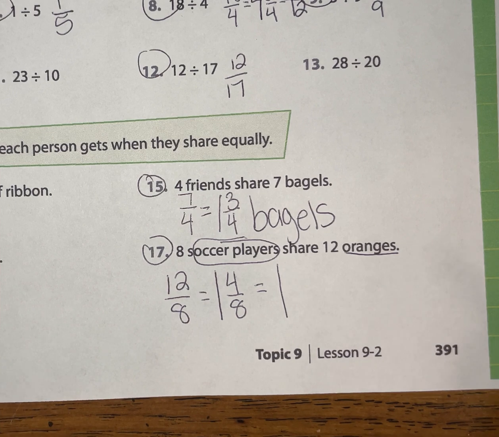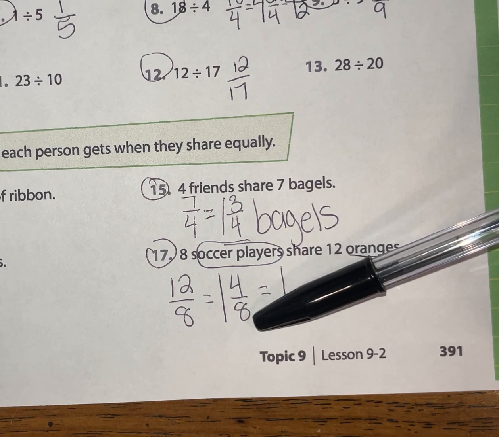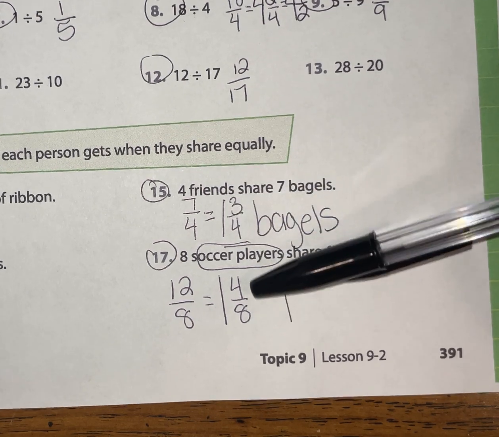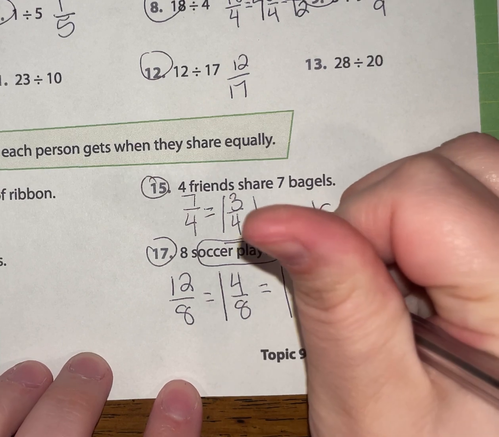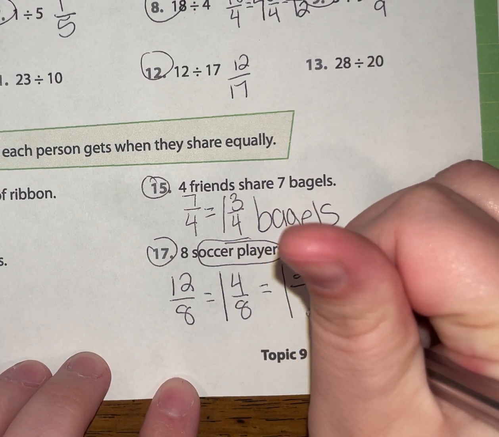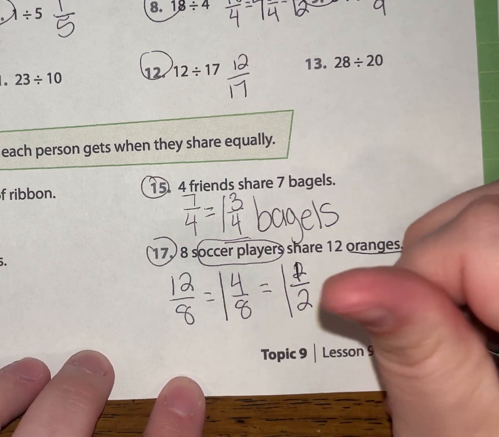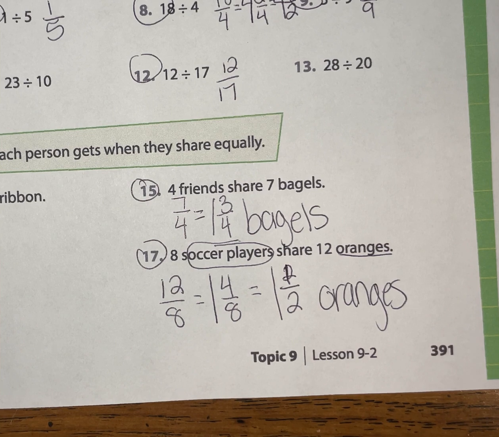I can say 2, but then I'm going to have to reduce it again. I can think a little bit bigger than 2. Will both of these divide by 3? No, you're right. Will both of these divide by 4? You're so right. It's 4. So 1 and a half oranges. I hope this has helped, and I'll see you again really soon.